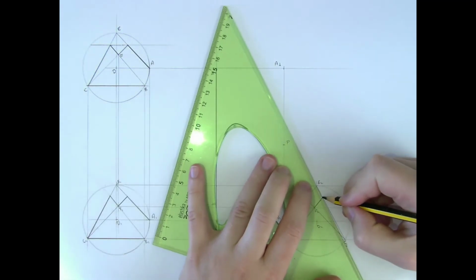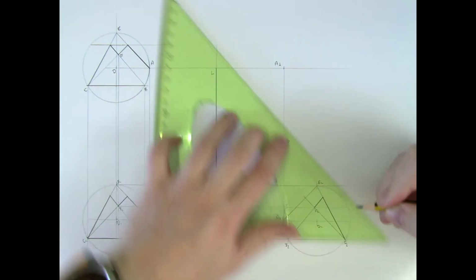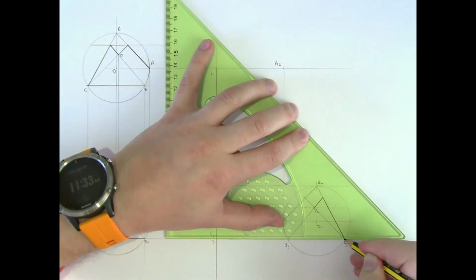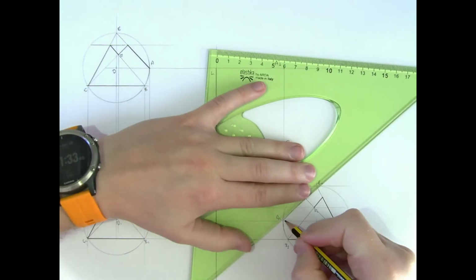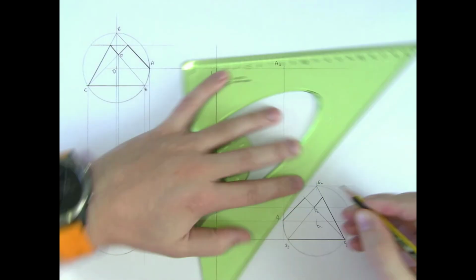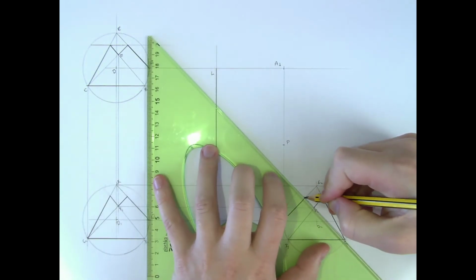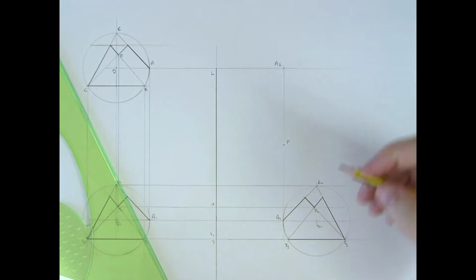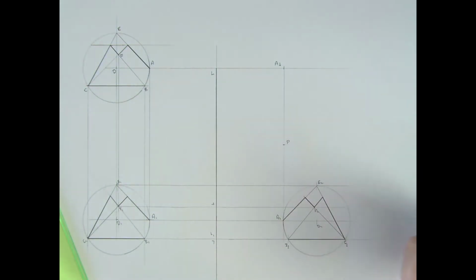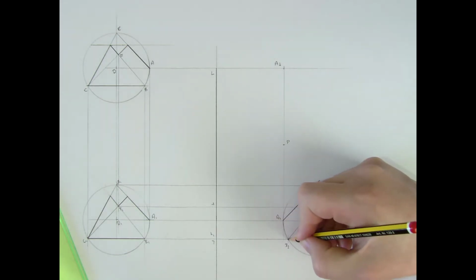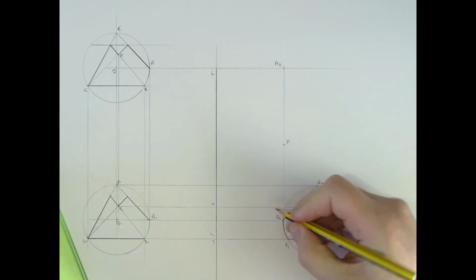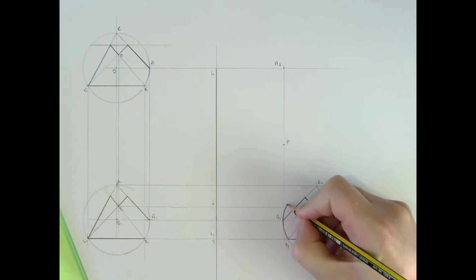So I can now darken in that part of the object. So the circle also needs to be darkened in. The top half of it, so I can do that now. So use your compass, or you can trace over it very carefully.